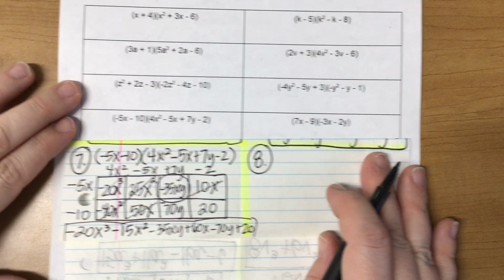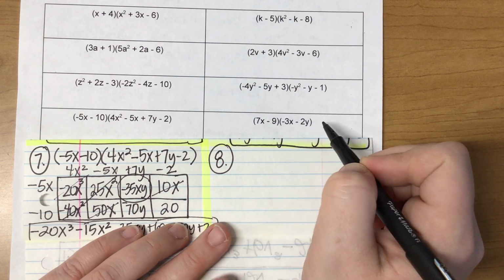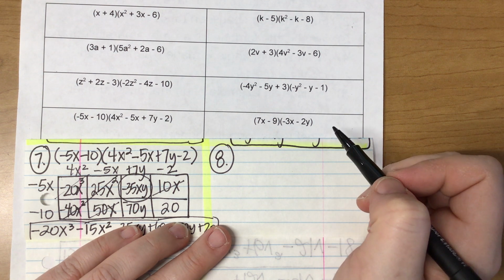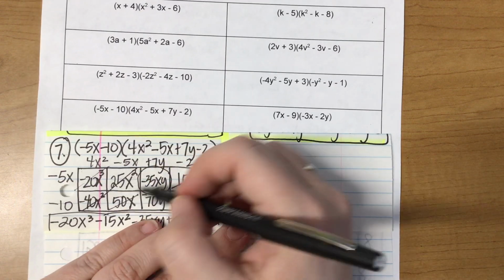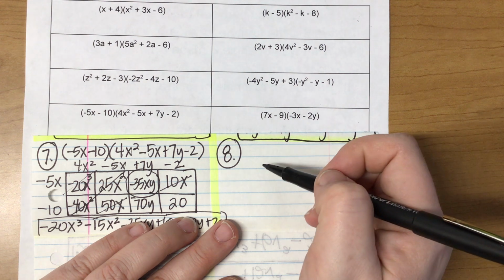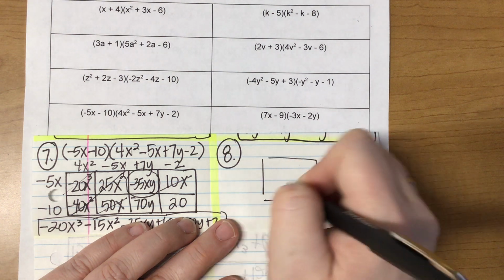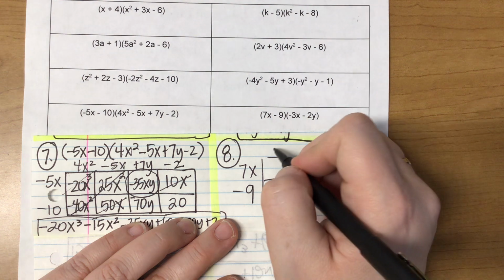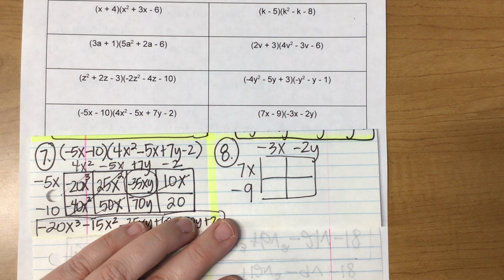All right. Last but not least, we talked about this in the notes, but we'll talk about it right now. A 2 by 2, you can also, if you're like, man, I love this grid, I love making the grid, you can make a grid for a 2 by 2. You can do this for a binomial times a binomial instead of doing FOIL. You can do 7x minus 9 and negative 3x minus 2y. Sometimes this is called the table method.